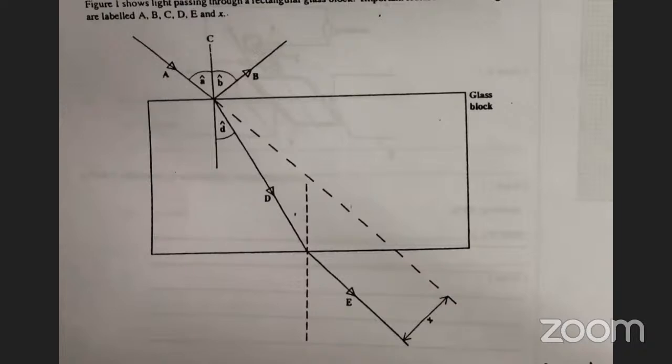Right, the deviation is the distance between the path the ray would normally take and the emergent ray.